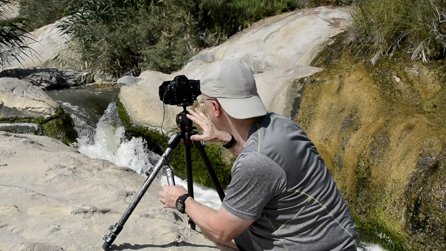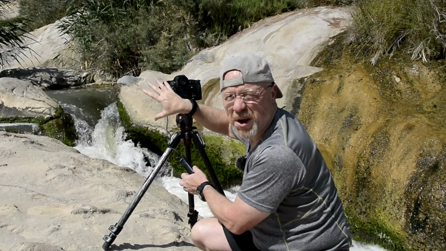1 minute exposure. Now the only problem with that is the water looks really nice, but these bushes up here are moving around in the wind.